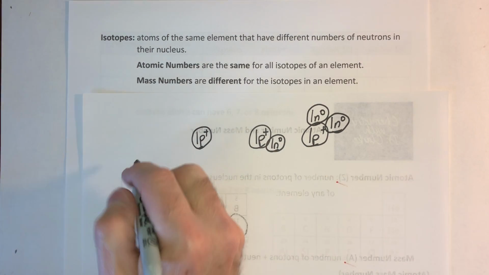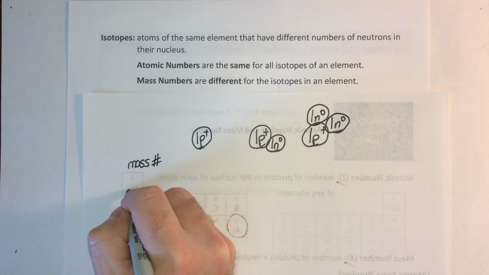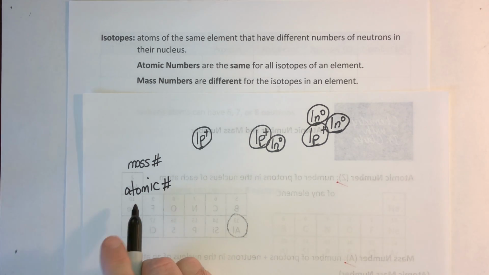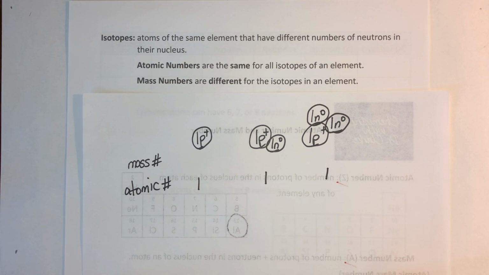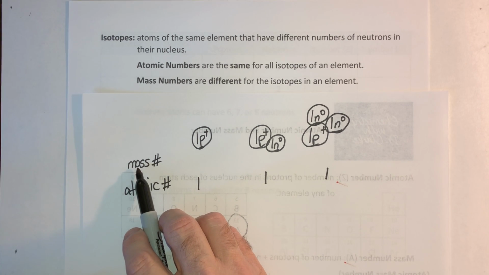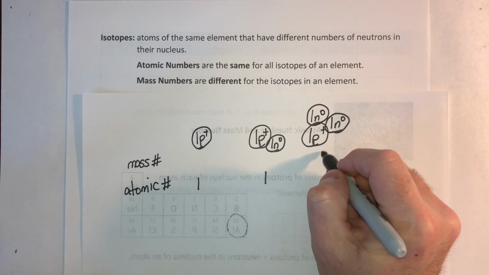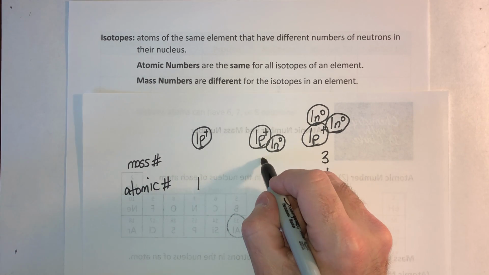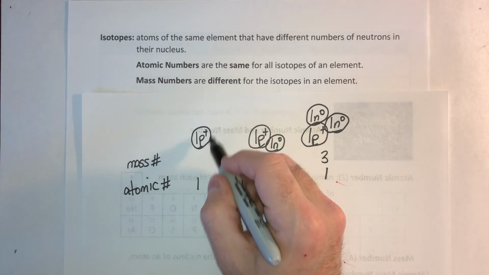So for these here, if we're talking mass number versus atomic number, the atomic numbers are the same: 1 proton, 1 proton, 1 proton. But your mass numbers are different, right? Mass numbers are protons plus neutrons. So 1 proton plus 2 neutrons is 3. 1 proton plus 1 neutron is 2. And 1 proton plus no neutrons is 1.